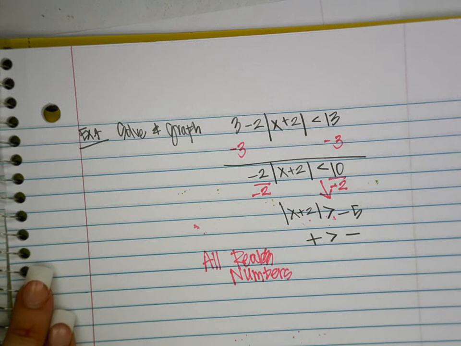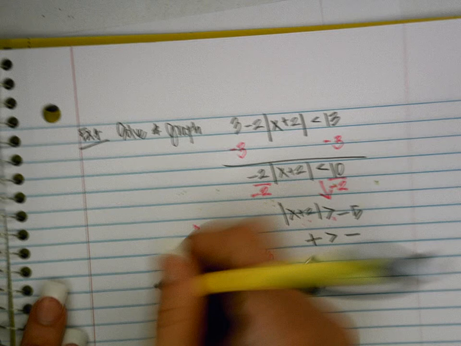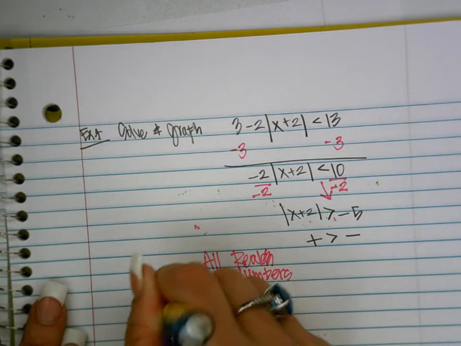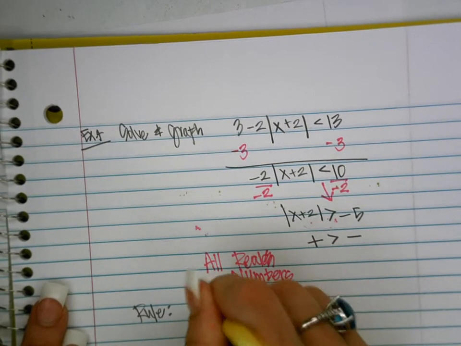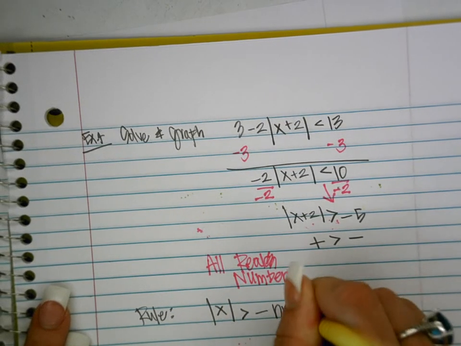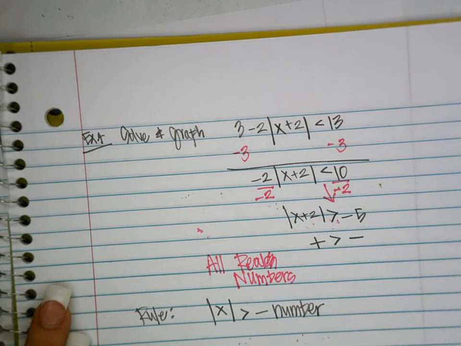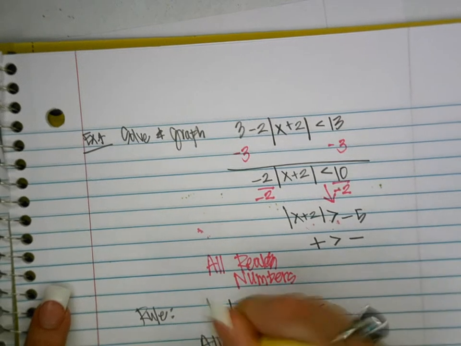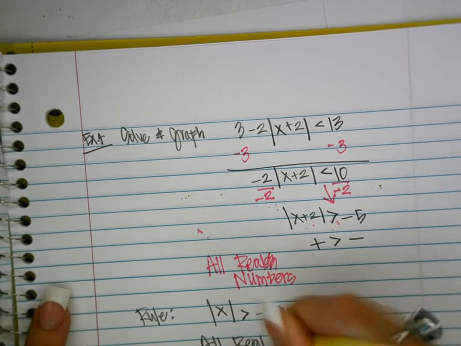We don't like them, okay? But this is actually all real numbers. So there is a rule that you should write down: if you have absolute value greater than a negative number, your answer will be all real numbers.